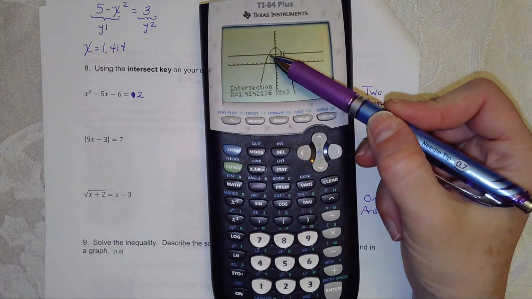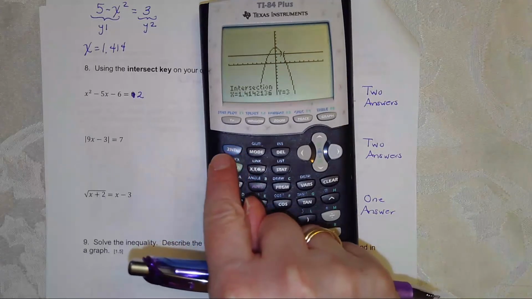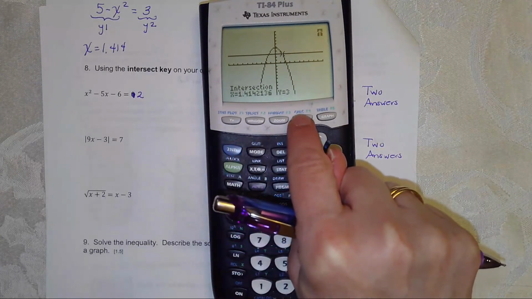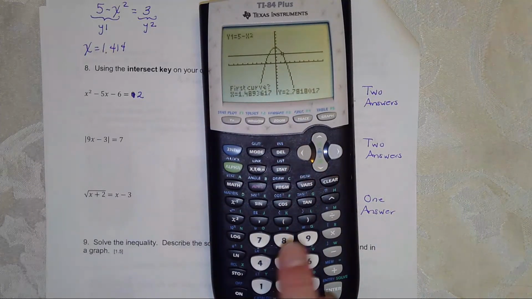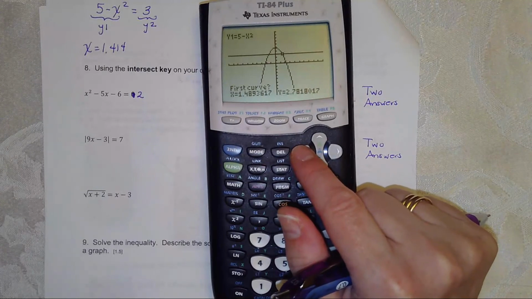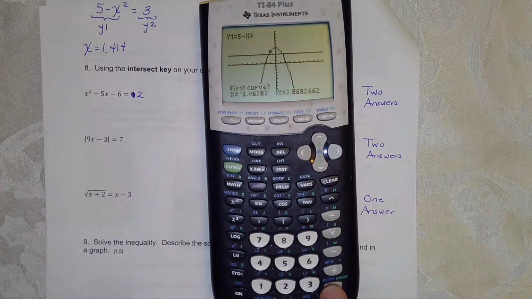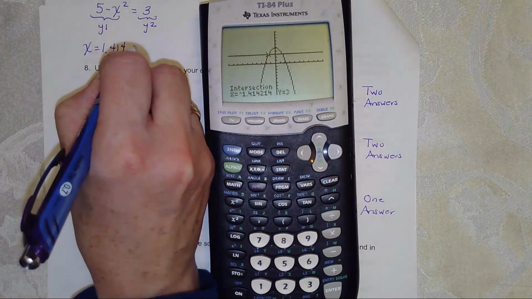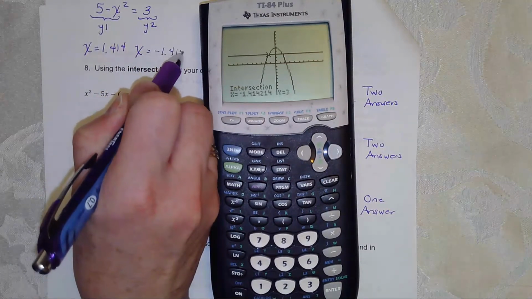Now there's another solution over here on the left that my calculator didn't tell me yet. So when you do that cycle, if in doubt, go to calc, and then you hit number 5 for intersect. You want to use your left arrow, so watch what happens to my cursor, to let the calculator know, hey, I want you to calculate that value on the left rather than the one on the right, and then 3 enters. 1, 2, 3. And here's my other x value. X equals negative 1.414.